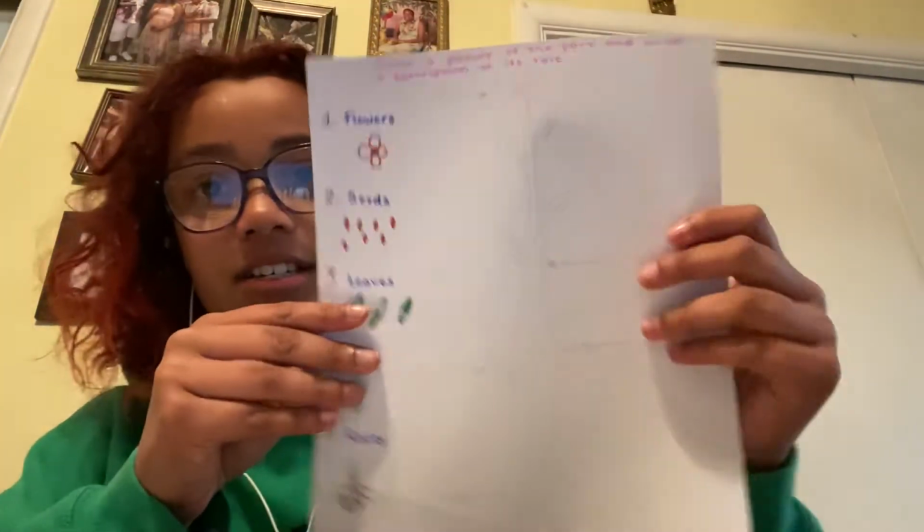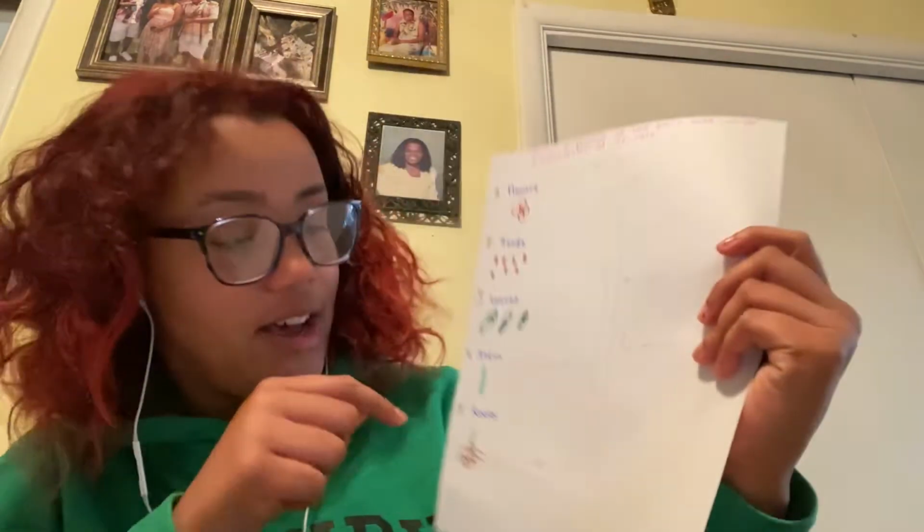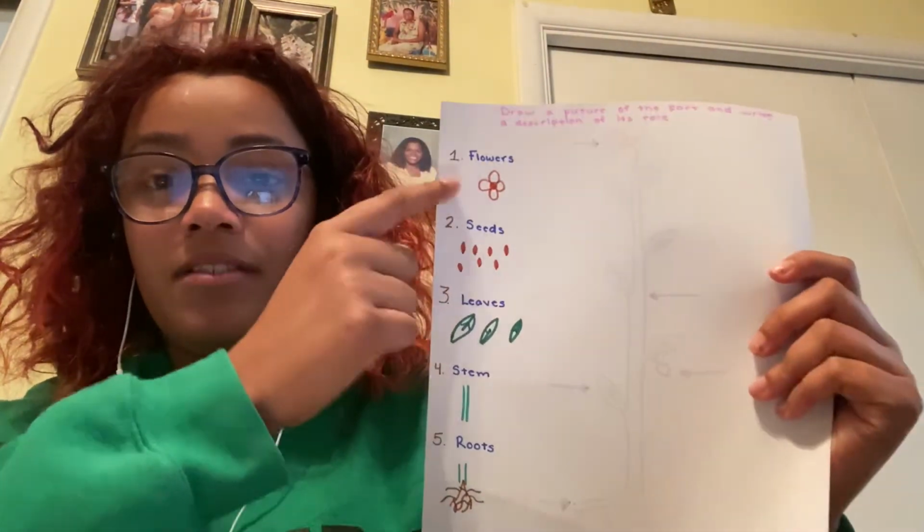For the independent practice, the students will be given a sheet with a list of the parts of plants like this. And they'll have to draw a picture and give a brief description or make a list of the things that this part of the plant does.